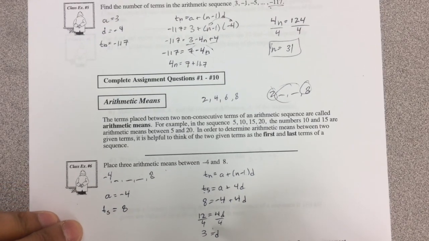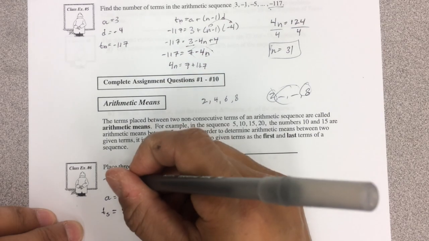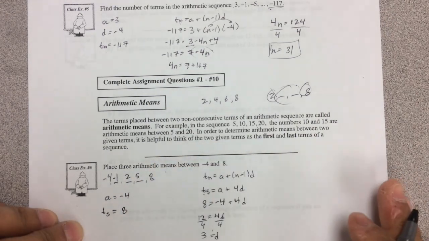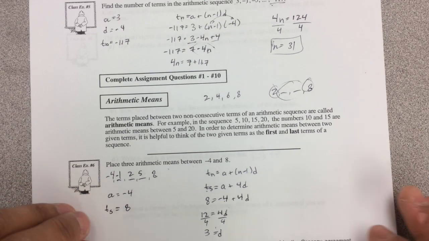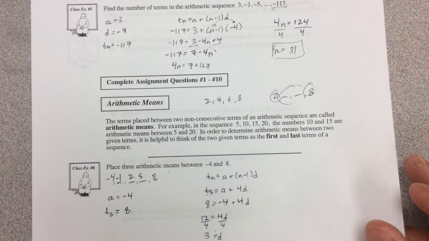Which means I can add my difference to everything else. So negative 4 plus 3 is going to give me negative 1. Negative 1 plus 3 is going to give me 2, and 2 plus 3 is going to give me 5. So remember, if I'm going too fast, just pause anytime and go back.